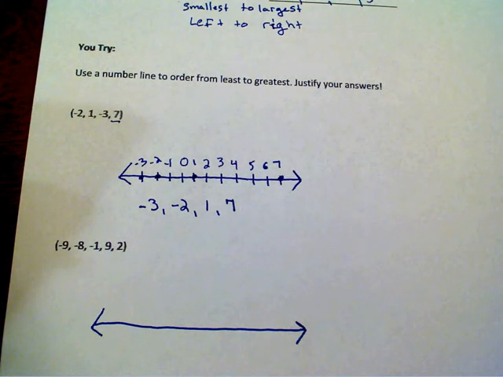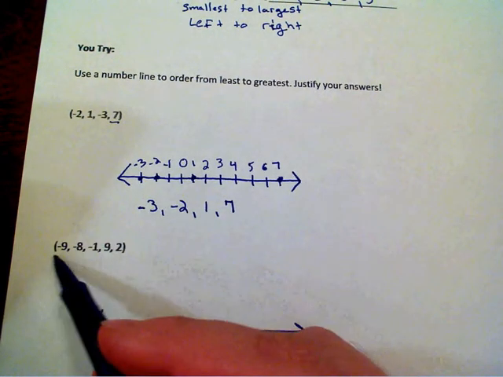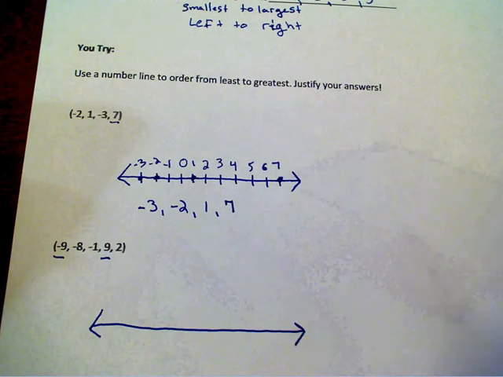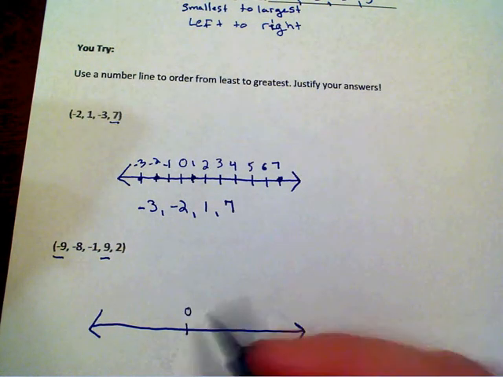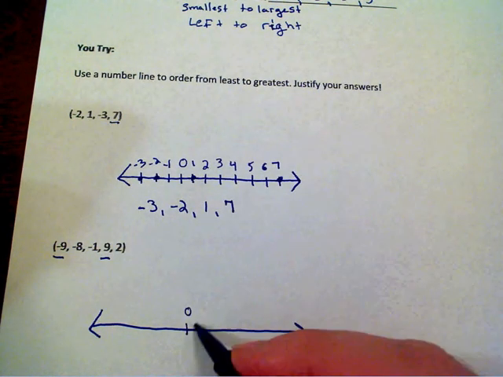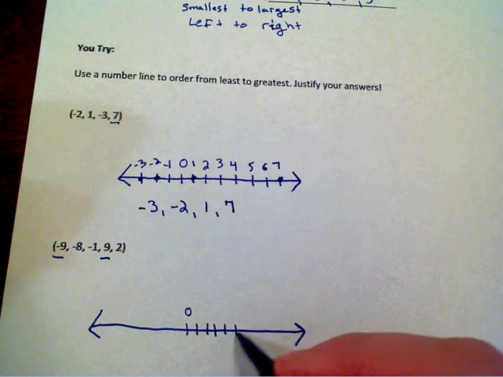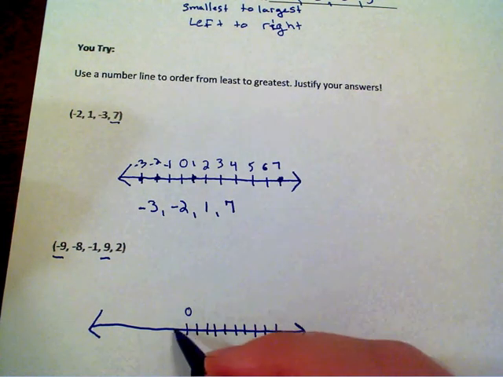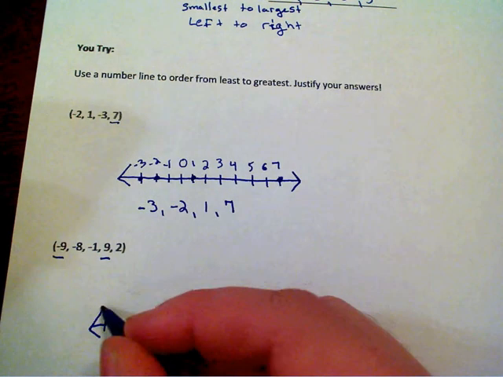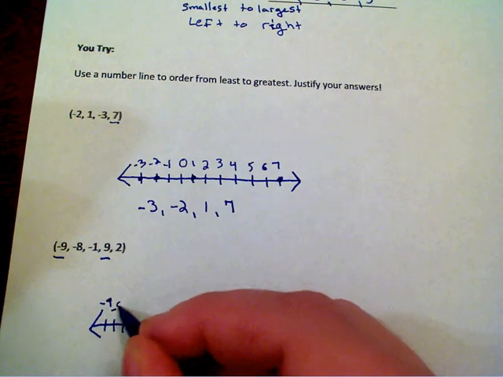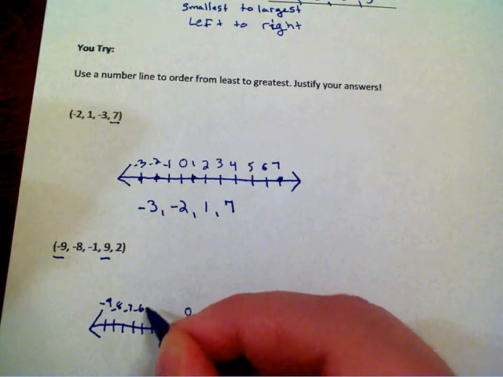Now as I'm taking a look at the second question, I have -9 and +9. So I know my number line is going to be about equal. I'm going to put 0 here in the middle, or close to the middle. 1, 2, 3, 4, 5, 6, 7, 8, 9 on one side, and 1 through 9 on the other, -9 and so on and so forth.